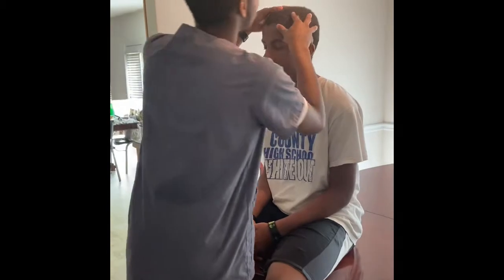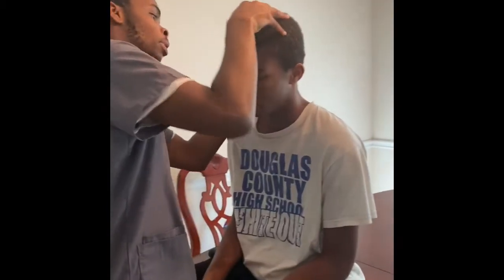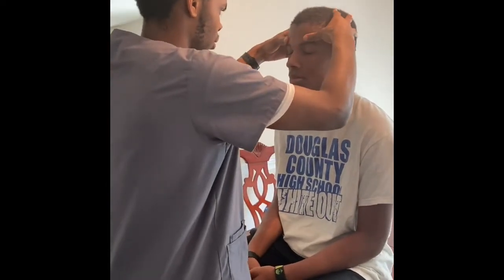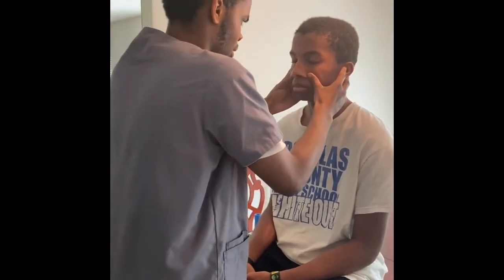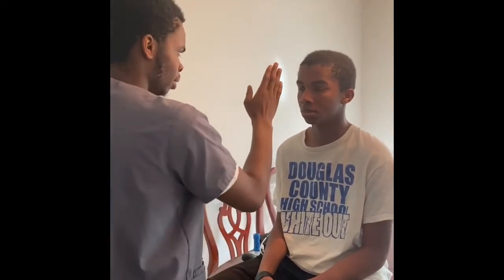All right, so now I'm going to inspect and palpate the hair and scalp. And his hair and scalp is fine. Now I'm going to inspect his sinuses. And his sinuses are fine. Now I'm going to check the symmetry of his face for any stroke or anything odd. And his face is symmetrical.